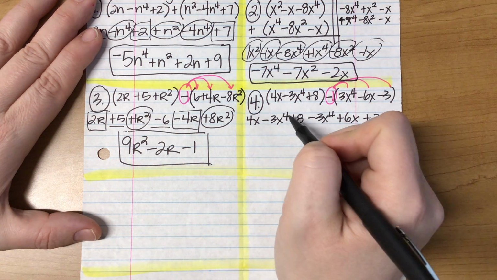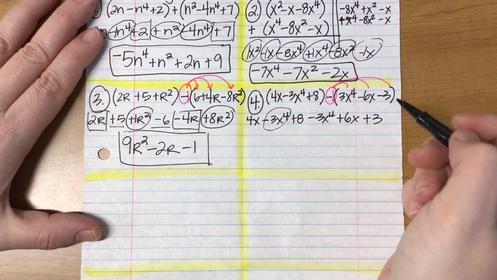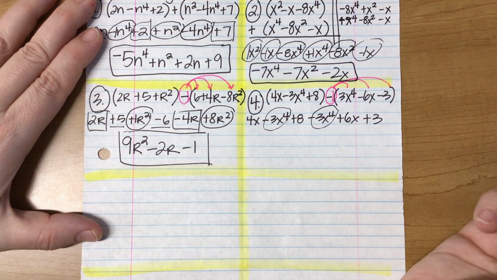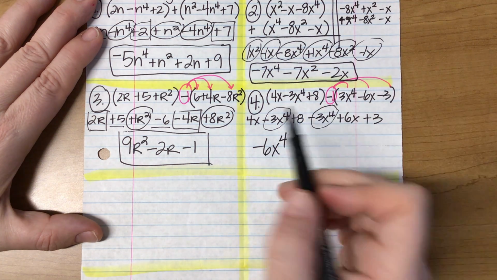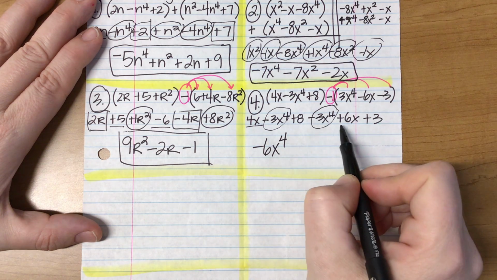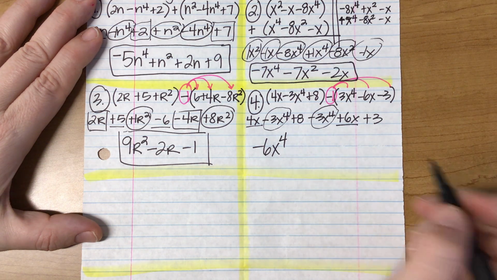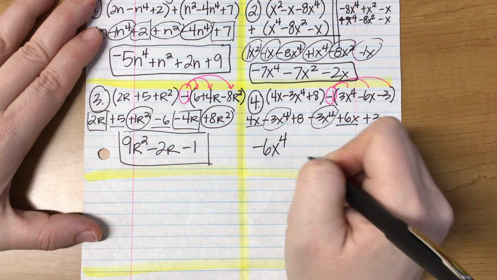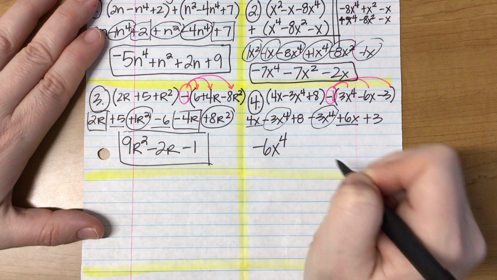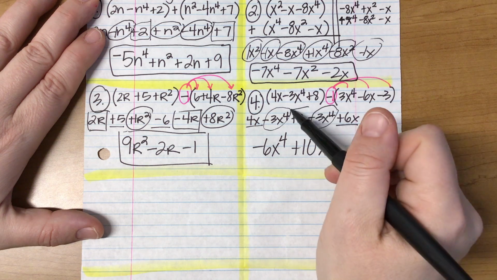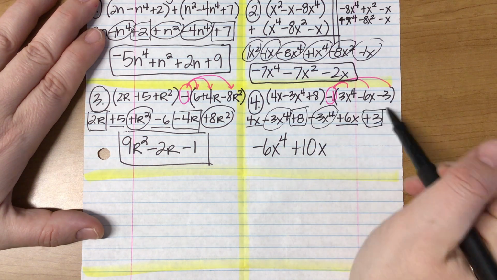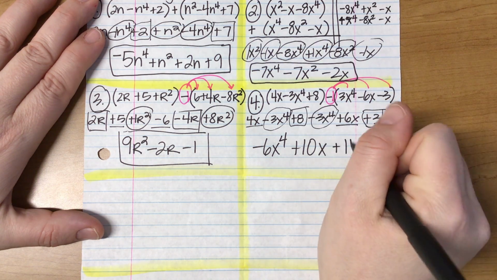And then I can combine negative 3x to the fourth minus 3x to the fourth is negative 6x to the fourth. 4x plus 6x is 10x. And 8 plus 3 is positive 11.